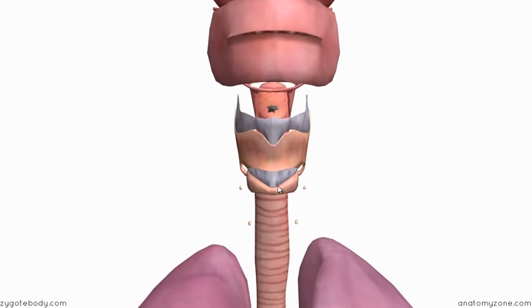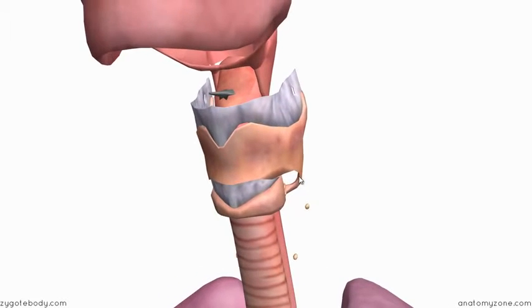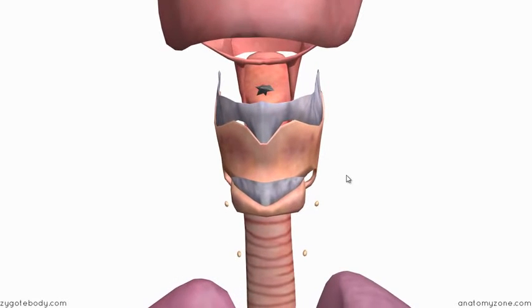There's quite a lot to talk about with the larynx, so I'm going to do these tutorials in a few parts. I'm going to start with the framework of the larynx. This first tutorial will deal with the cartilages of the larynx, and then we'll build on top of it. We'll add the ligaments on, and we'll talk about the membranes and the vocal cords and the muscles and how the larynx functions. So the best thing to do is start off with the framework, the cartilaginous framework.